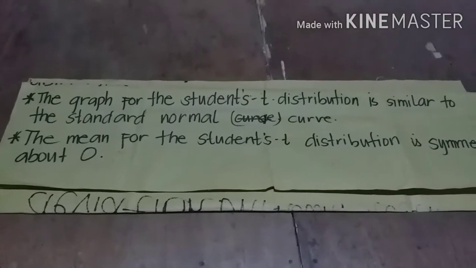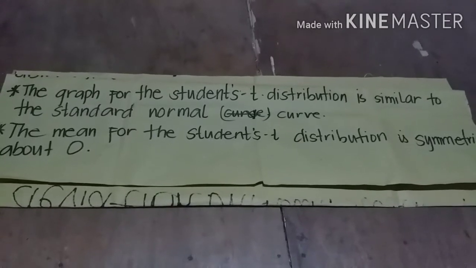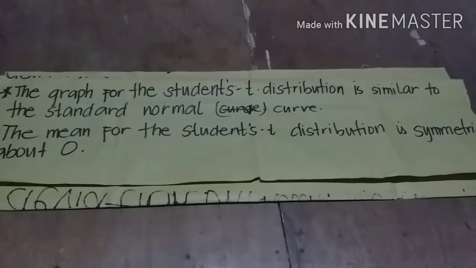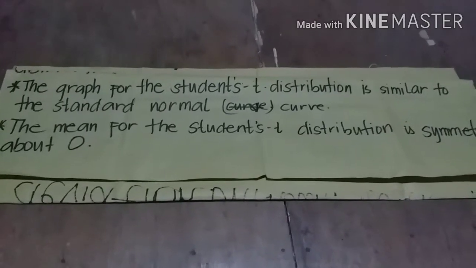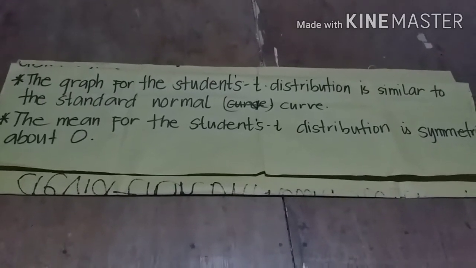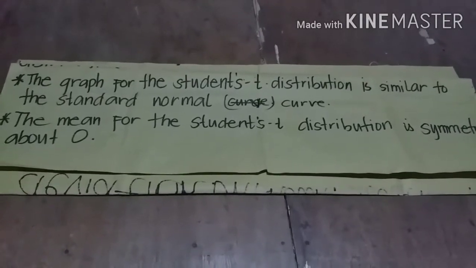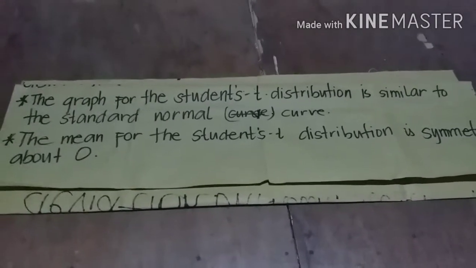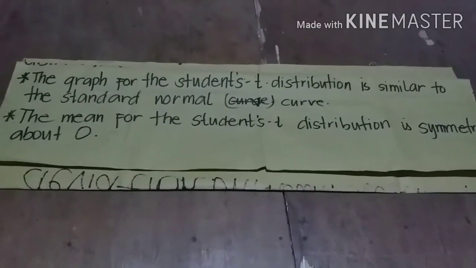So, the graph for the student T distribution is similar to the standard normal curve. So, ang graph daw nung student T distribution ay walang pinagkaiba dun sa standard normal curve. Yung sa nakasanayan natin na bell curve, walang pinagkaiba yung student T distribution sa normal bell curve. So, second, the mean for the student T distribution is symmetric about 0. So, when you say symmetric, guys, magkatimbang lang about 0. So, yung normal curve pati student T distribution kaya wala silang pinagkaiba kasi yung student T distribution is symmetric. When you say symmetric, magkatimbang lang.